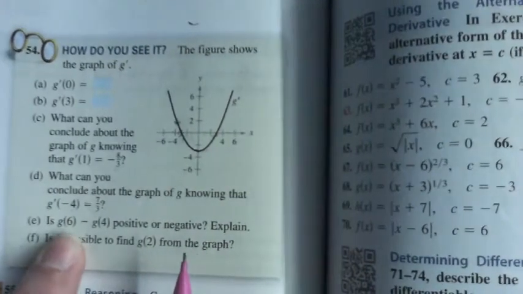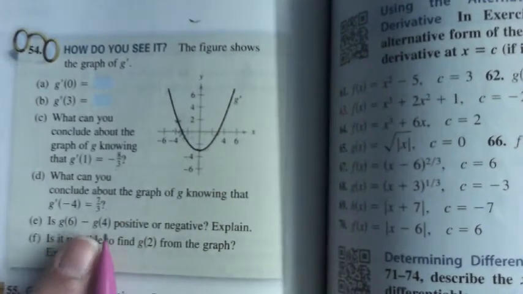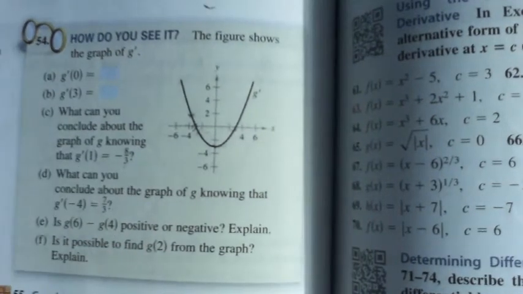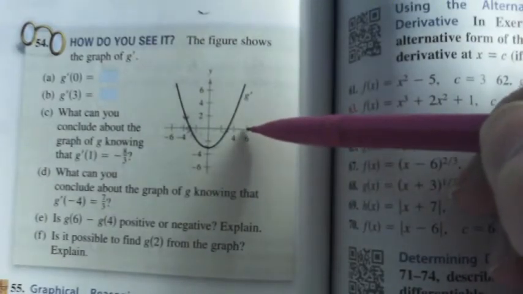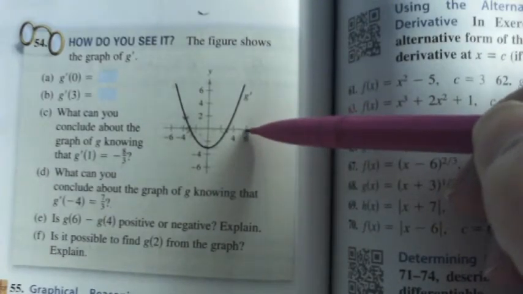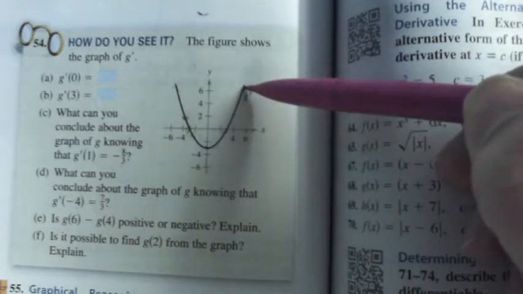E asks if g of 6 minus g of 4 is positive or negative. At 6, the slope is very, very positive.